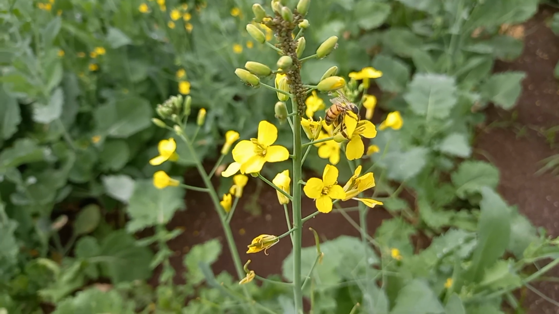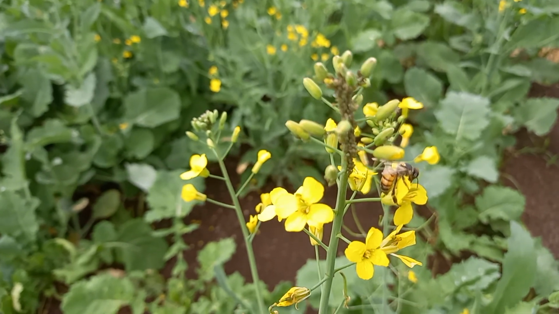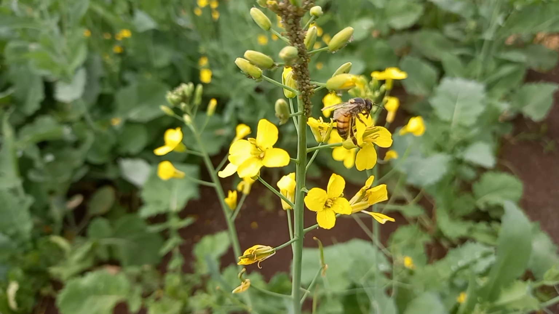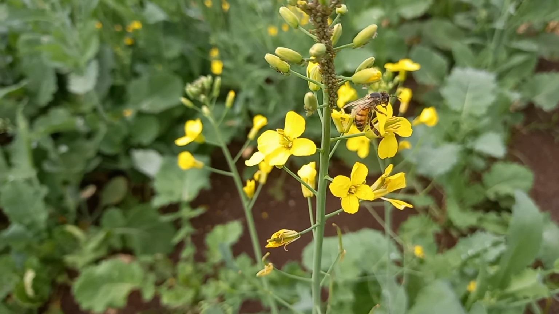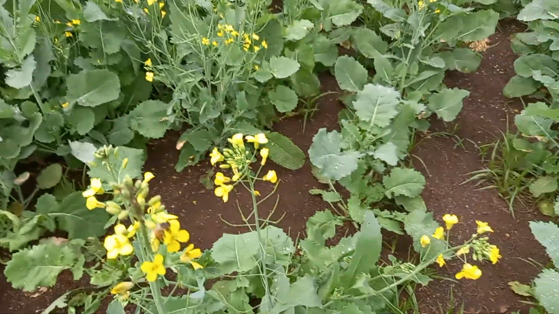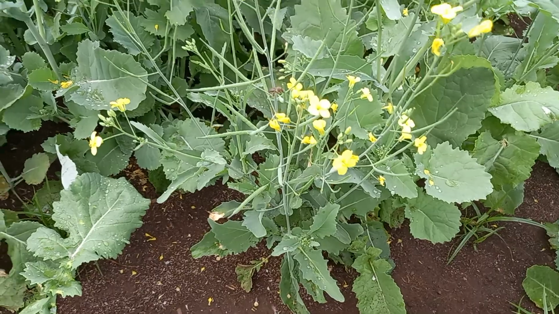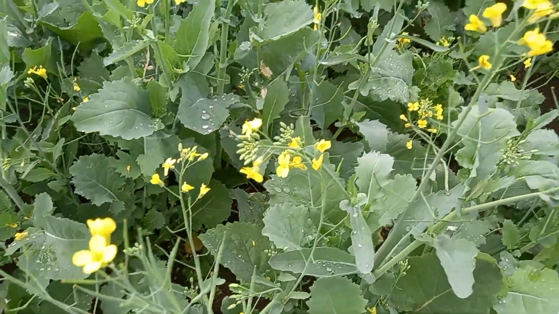In the process of squeezing through, it is coming into contact with the pollen grains on the anthers, and in the process it is going to carry these from this flower to another one. Maybe I can show you another bee here that is busy moving from one flower to the other.